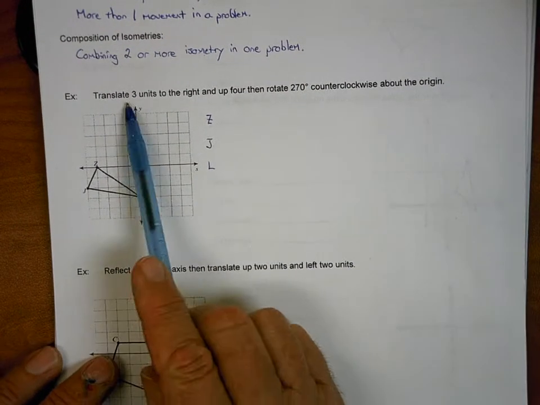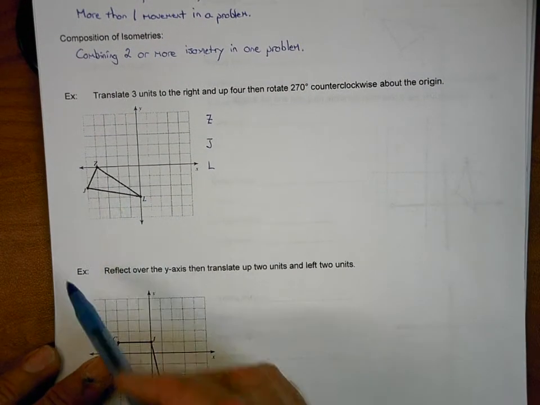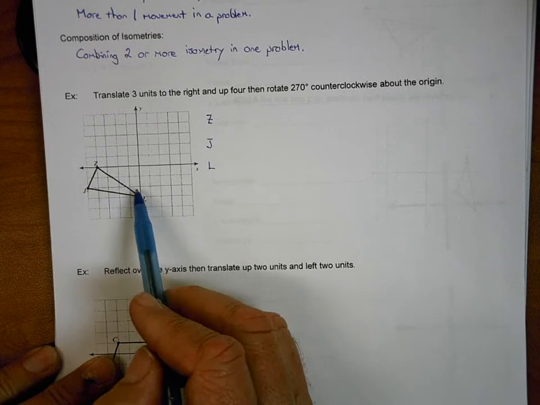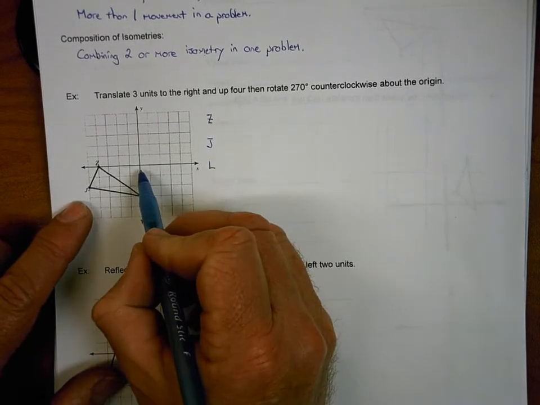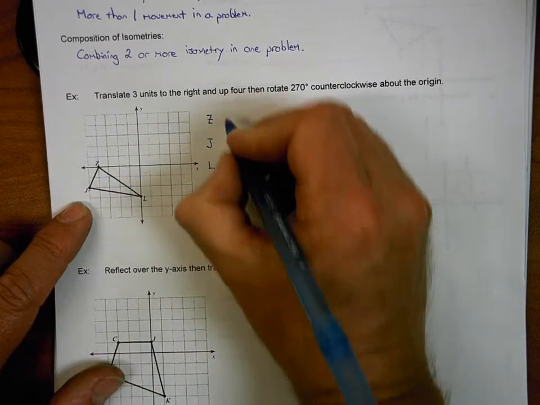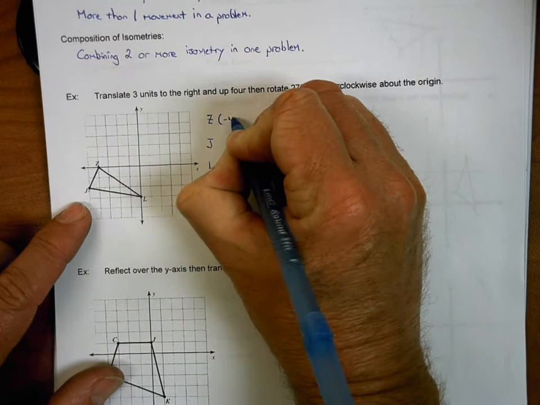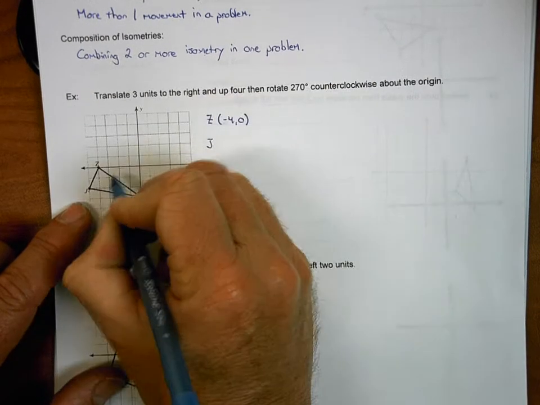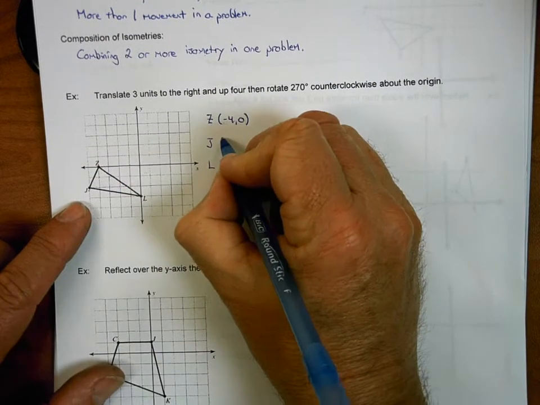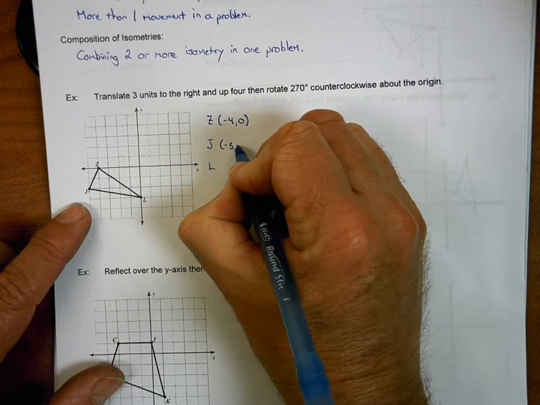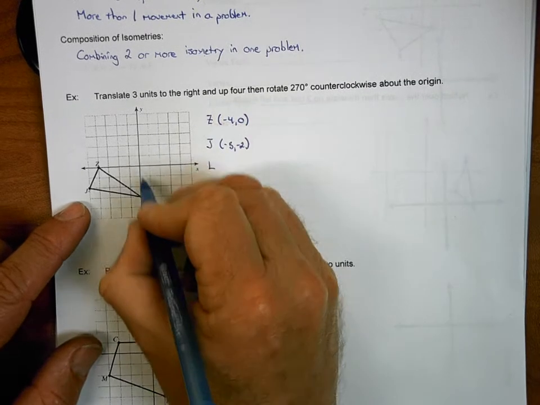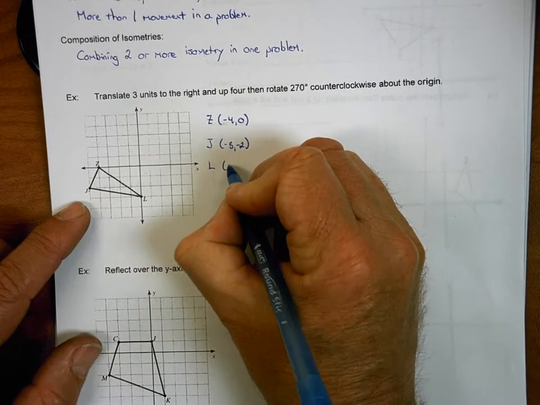As you can see in the very first example, we're going to start off with triangle JZL. Z has coordinates of -4, 0. J has coordinates of -5, -2. And L has coordinates of 0, -3.